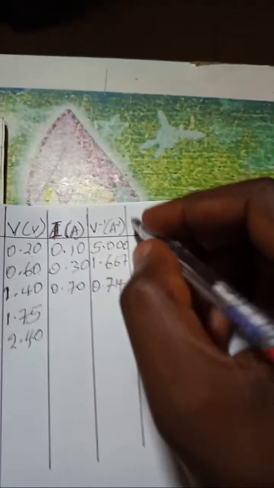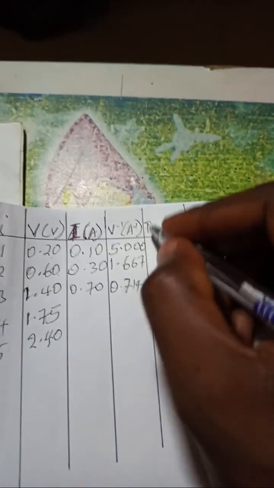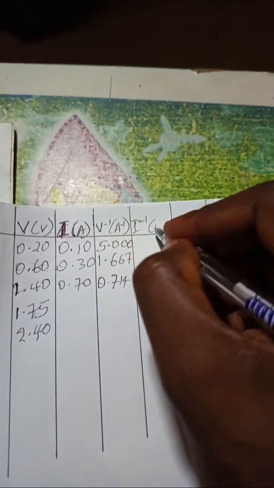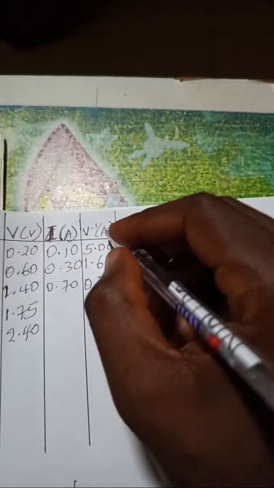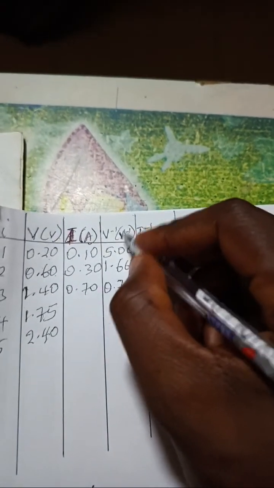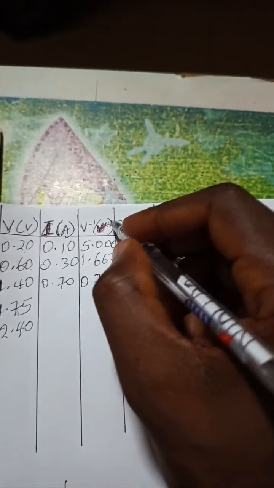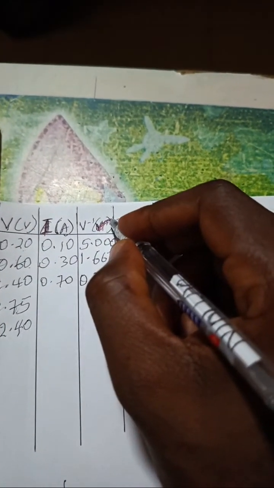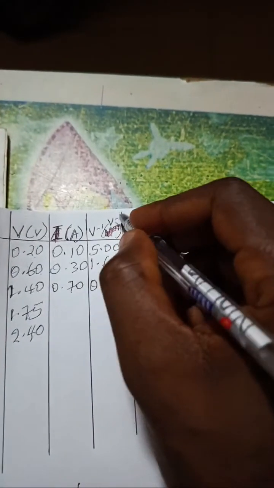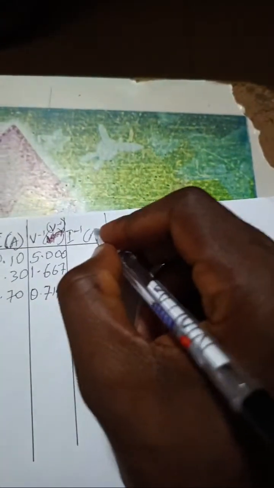So we have to go there. We just follow the instruction. Very simple thing. Just make sure you don't make mistakes. So this one, oh, I made a mistake here. I'm very sorry, please. This should be in volts also. Volts raised to power minus 1. Okay. That is volt raised to power minus 1. So this one will be ampere raised to power minus 1.